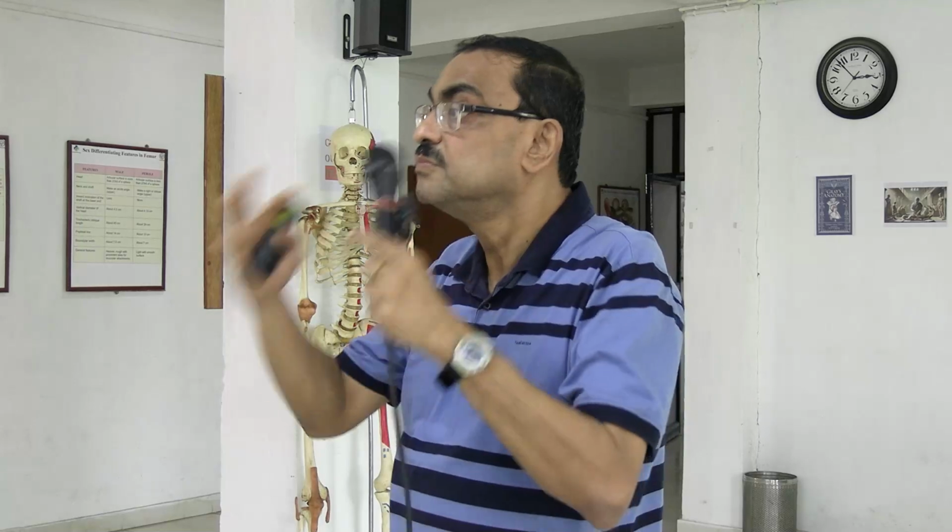Nature has purposefully made this sheath very loose and lax, because what is the function of the rectum? It's a reservoir of fecal matter. So there is an ampulla, rectal ampulla, there is a sheath around it which is loose and lax. Okay.